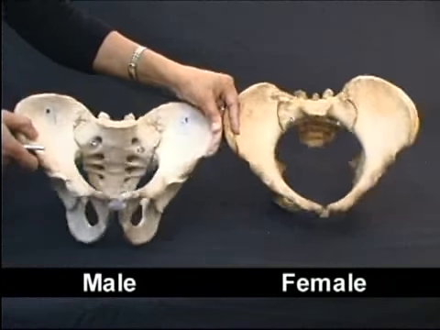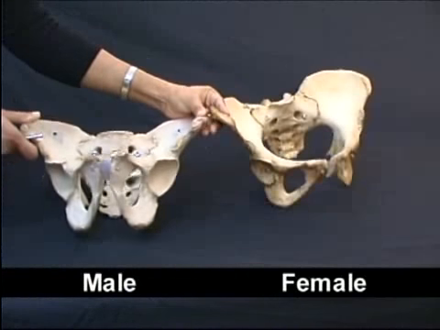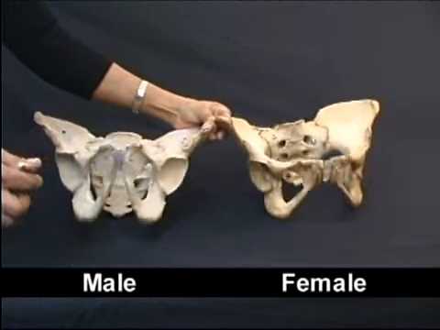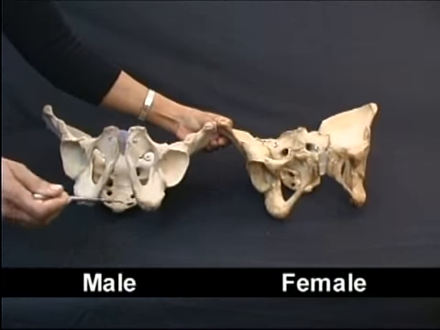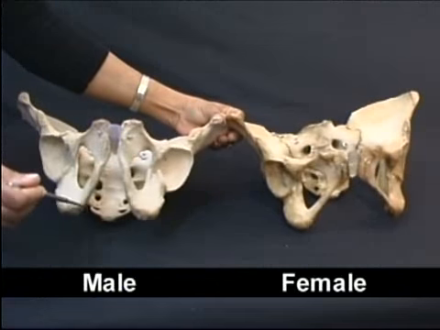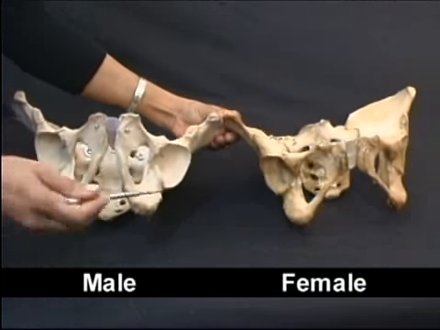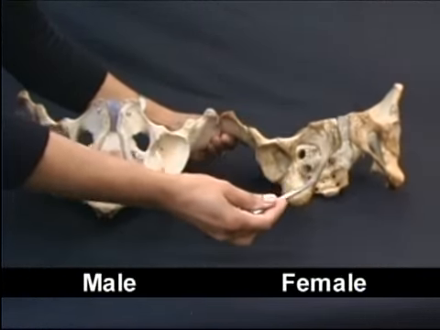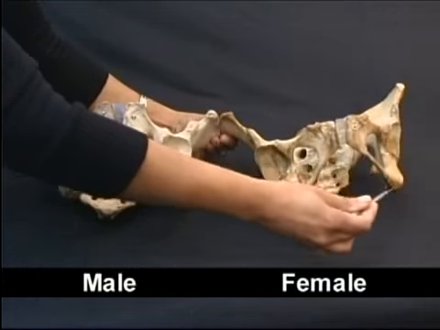Let's look at the pubic arches, acute pelvic angle, while there is a wide pelvic angle.